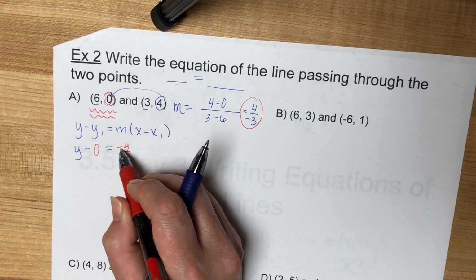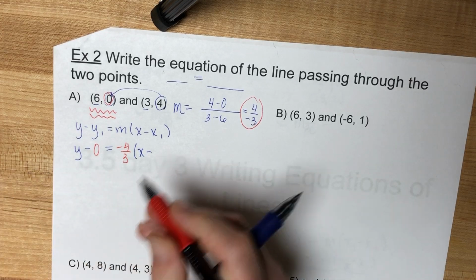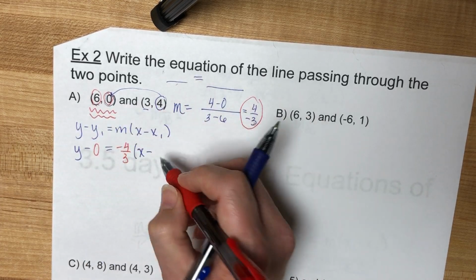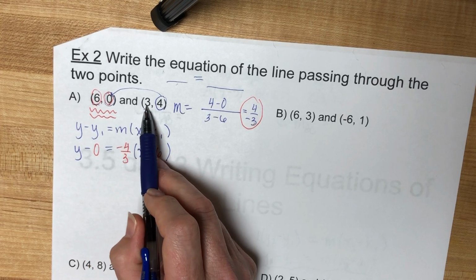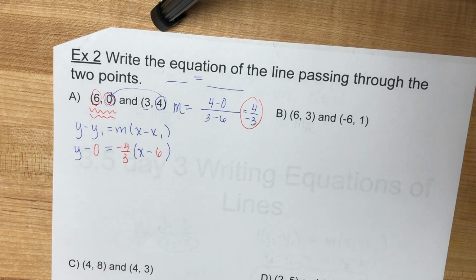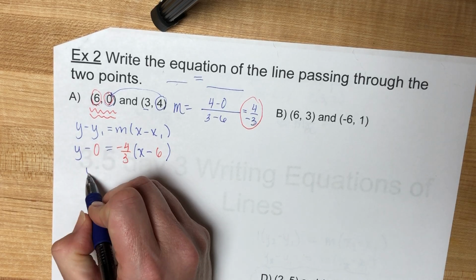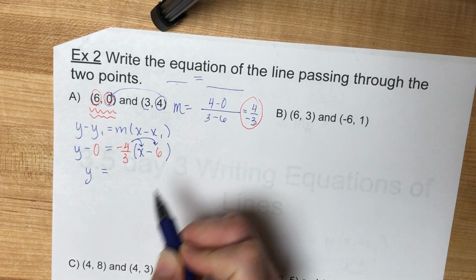And in general, I put the negative with the numerator. It just makes life easier. x minus x1 is my x coordinate here. Don't mix them up. You can't choose a y from one point and an x from a different point. You've got to stick with one, all right? Don't mix and match. Doesn't work. y minus nothing is just y. That makes that easy. But over here, I do need to clean this up a little bit.